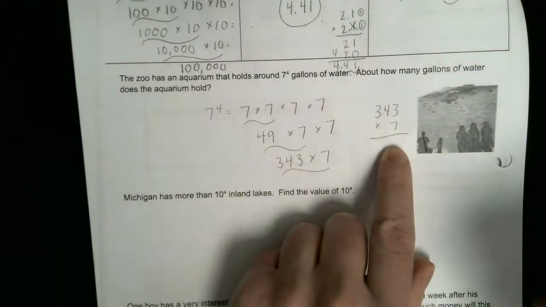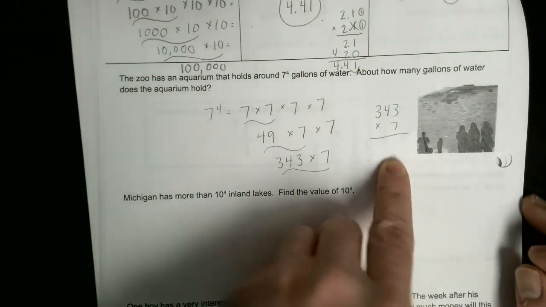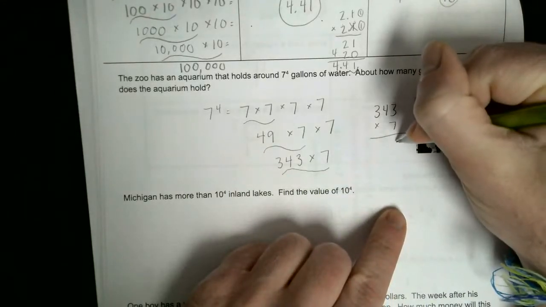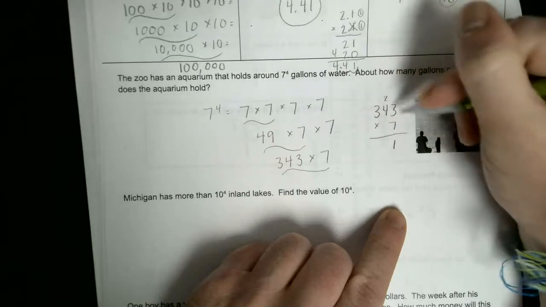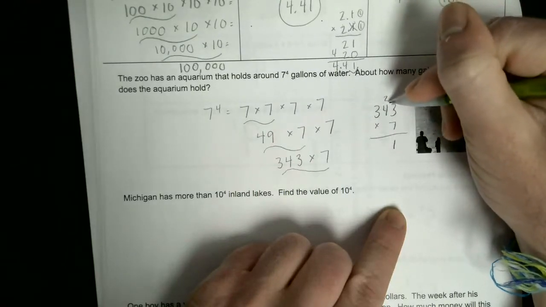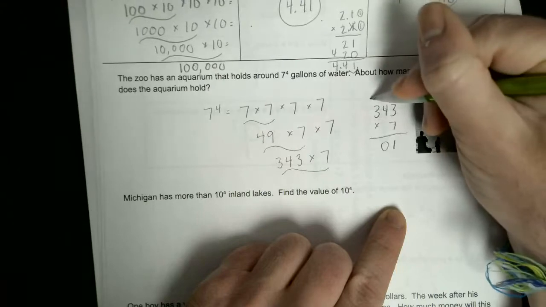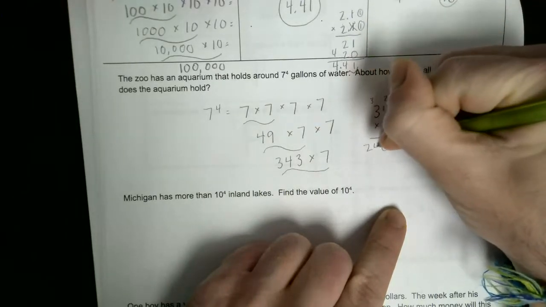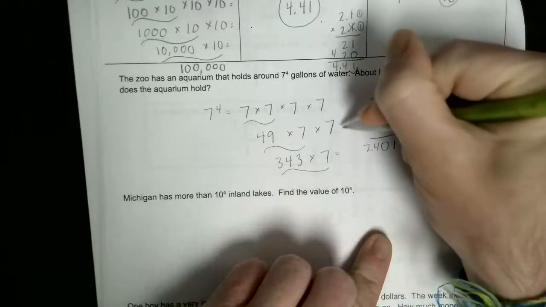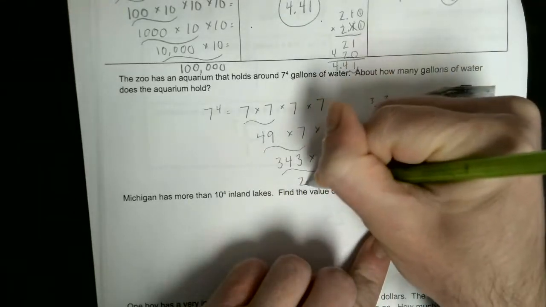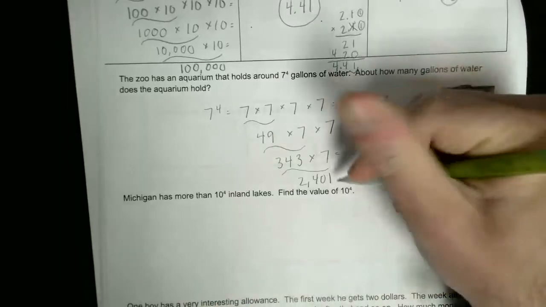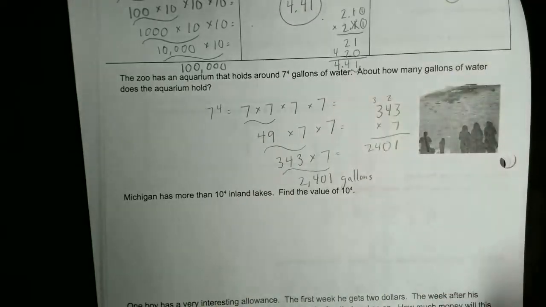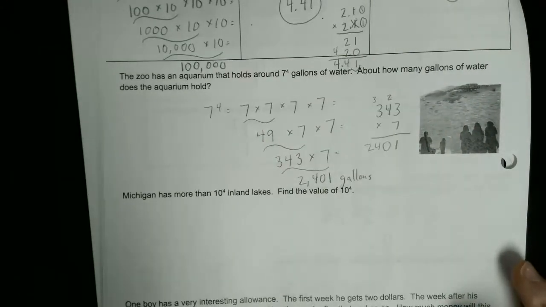Okay, so to find the value, we need to multiply 7 by 343. All right, so 7 times 3 is 21. 7 times 4 is 28, plus 2 is 30. And 7 times 3 is 21, plus 3 is 24. So the answer, these are all equal to each other, is 2,401 gallons. Okay. That seems like quite a bit of gallons. All right.